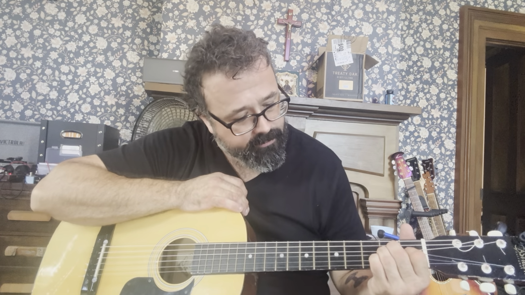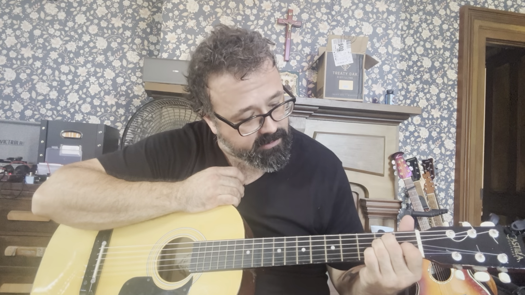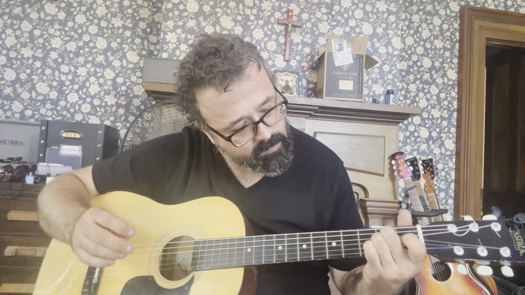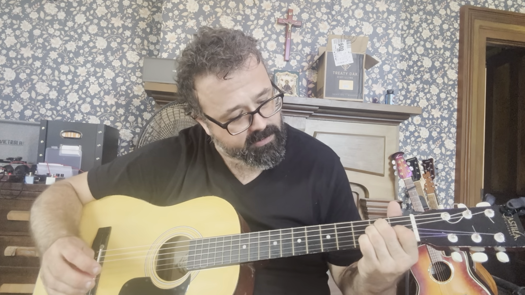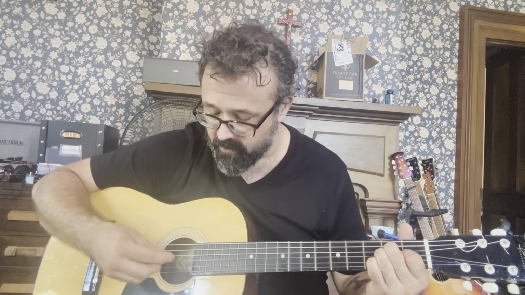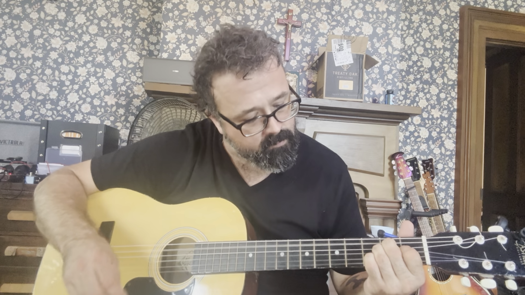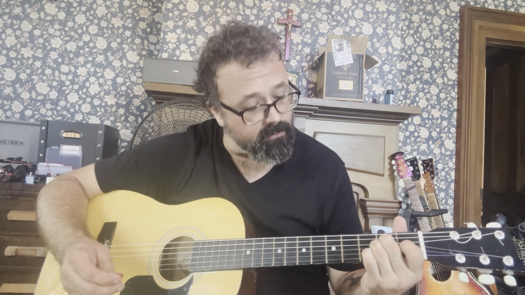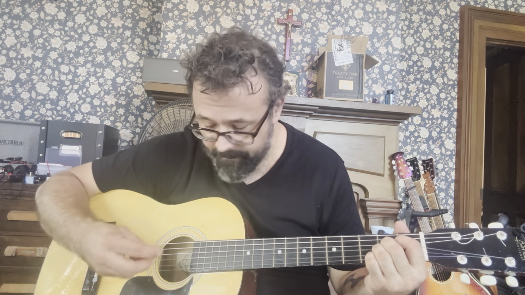Let's look at a couple other minor chords and see what they tell us about scales. Now we know an A minor chord looks like an E major chord that's moved one set of strings towards the floor. So what's the difference between an A major and an A minor? Well, this is an A major.